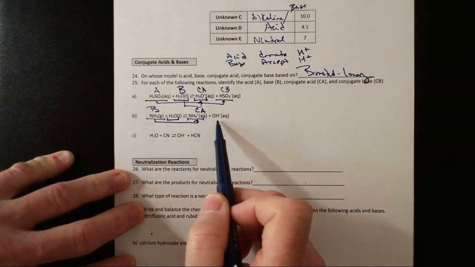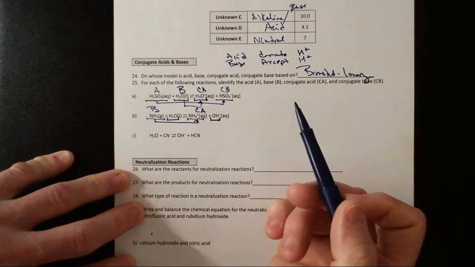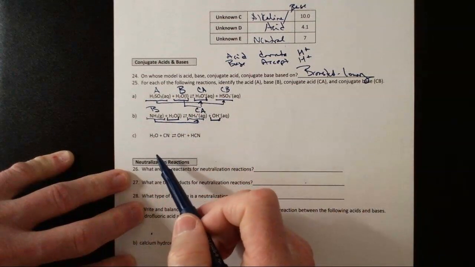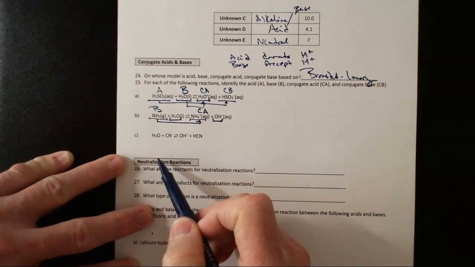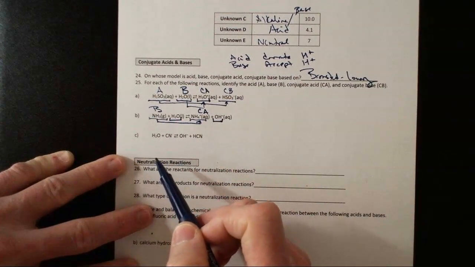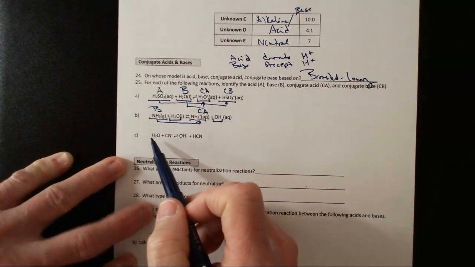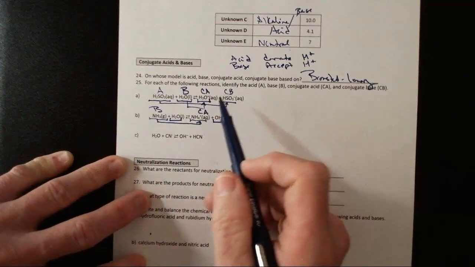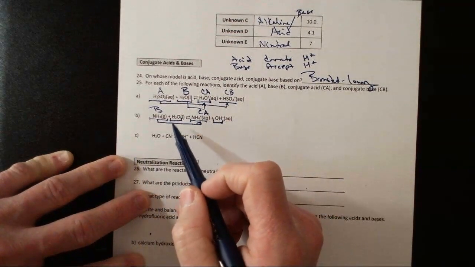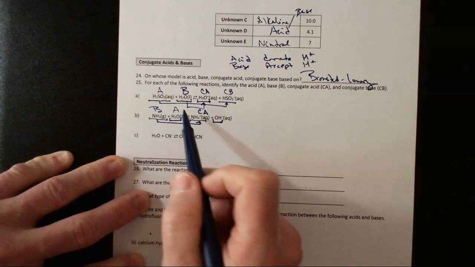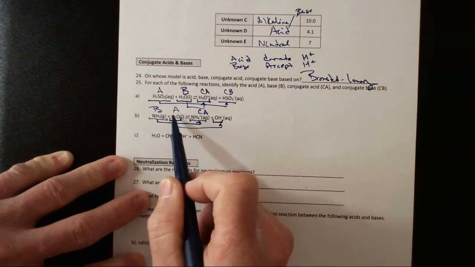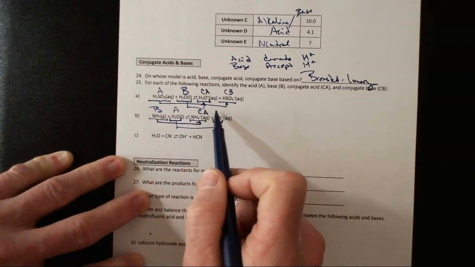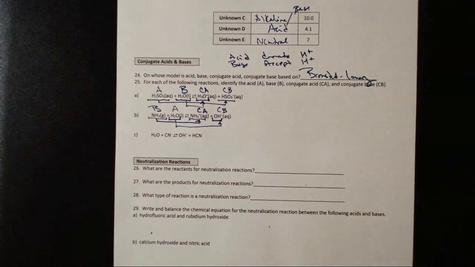H2O becomes OH, which means that we lost hydrogen ions. Okay, so it donated a hydrogen ion, which makes it an acid. If this is an acid, it becomes a conjugate base.